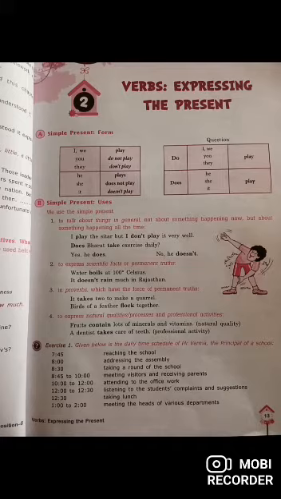Here the name of the topic is given as verbs expressing the present. What is the present? The present is a form of tense. There are a total of 15 tenses, but here we are going to begin with the first important one, that is the present.